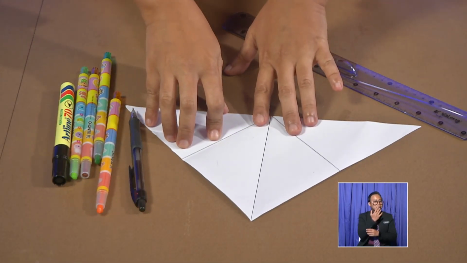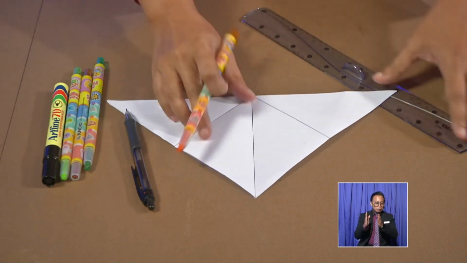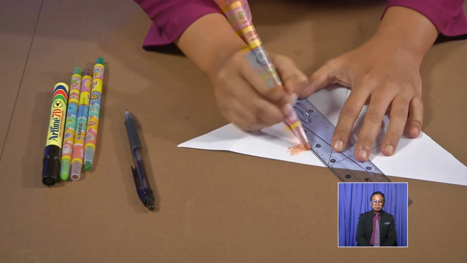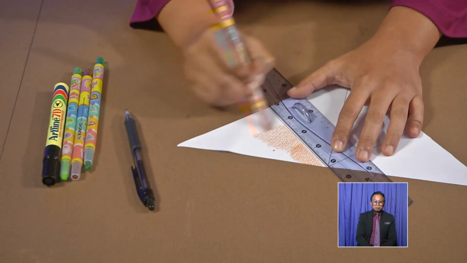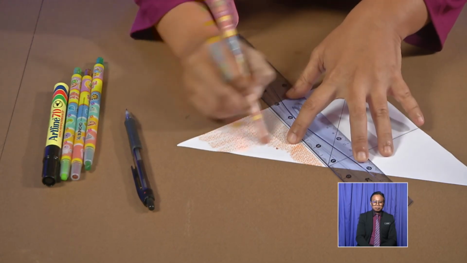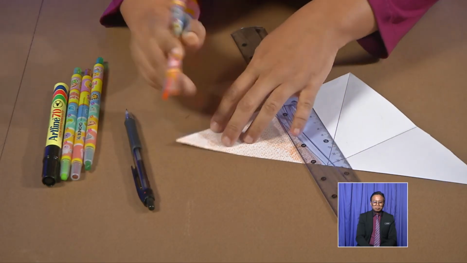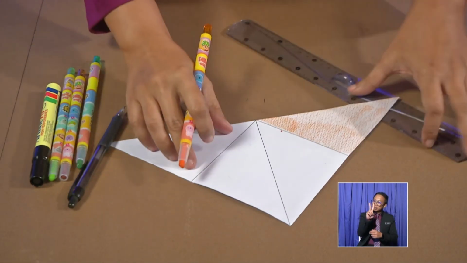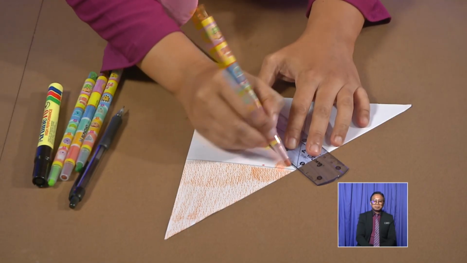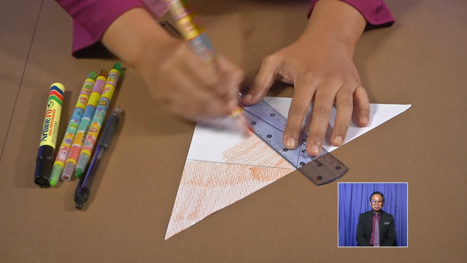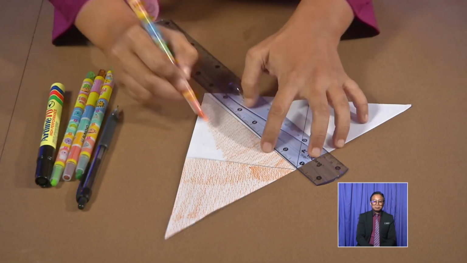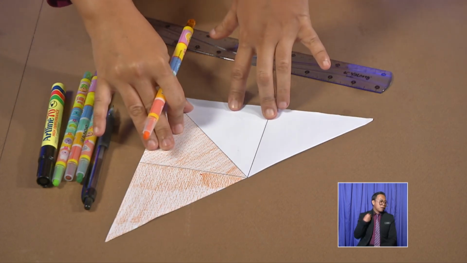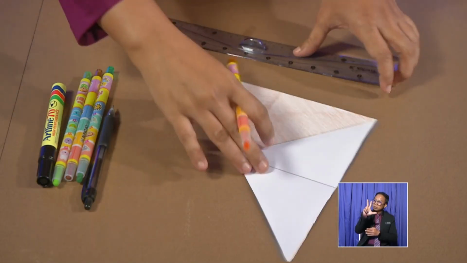Let's color the first part. Next, color the second part. Finally, color the third part.